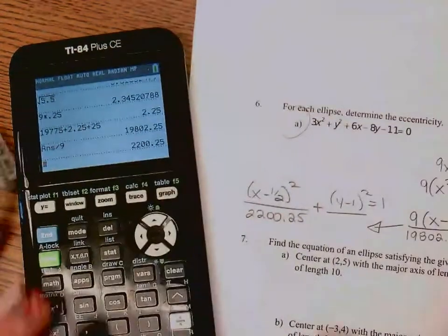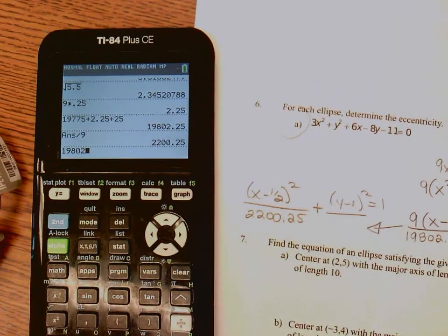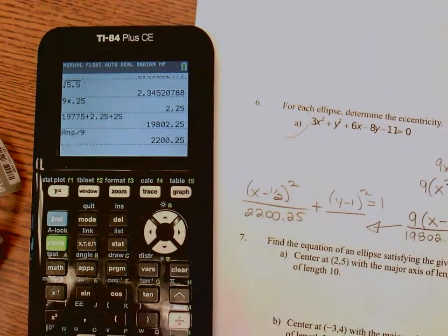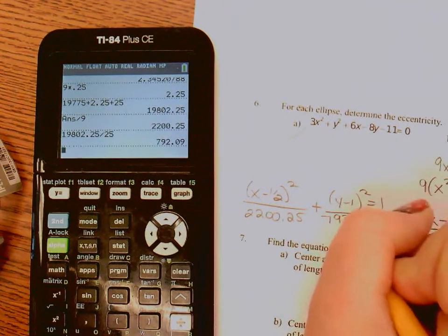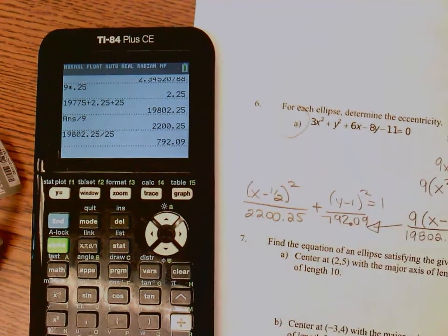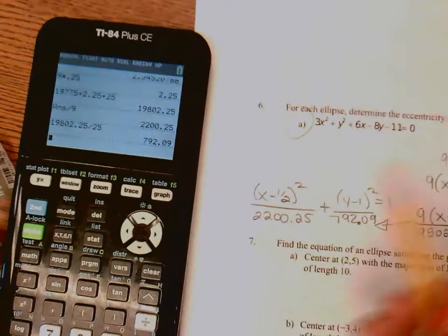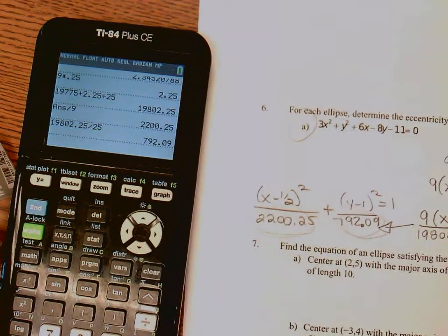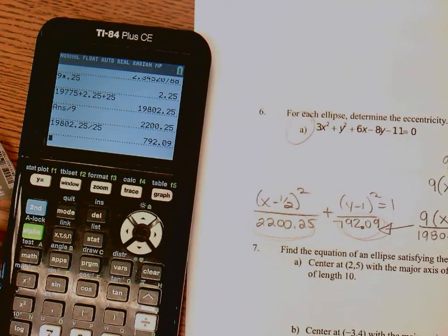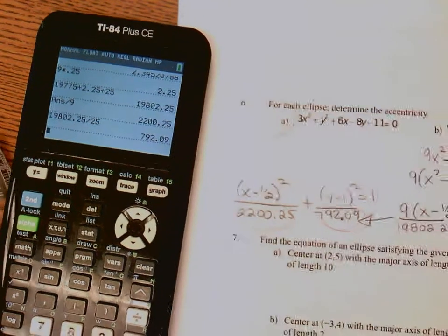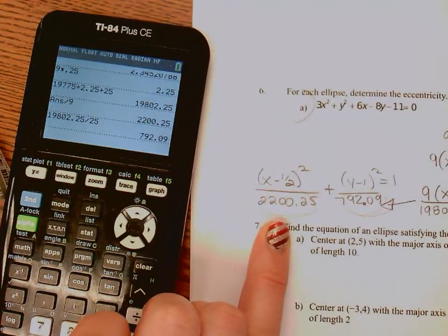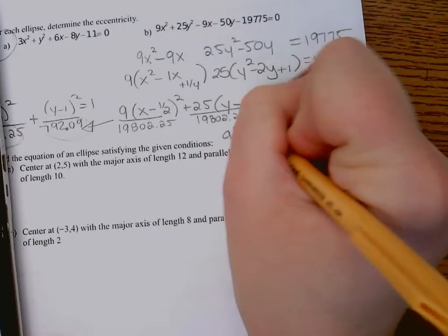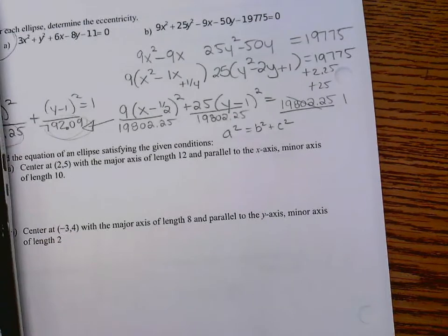So I'm going to take 19,802.25 and divide by 25. 792.09. All right, we need to get a squared. So this is a squared, this is b squared, and we're going to use that to find c squared. Hopefully number 6 does not have decimals, but if not, I'm sorry, do your best. So let's see, a squared, I'm running out of room here, I'm going back over here. A squared equals b squared plus c squared. I'm trying to get c divided by a.